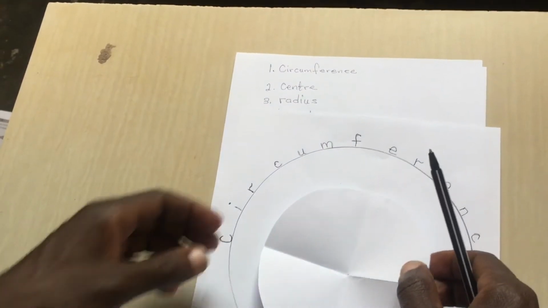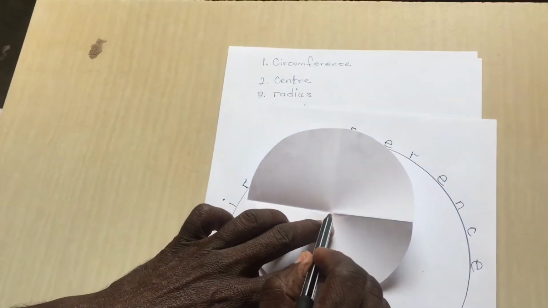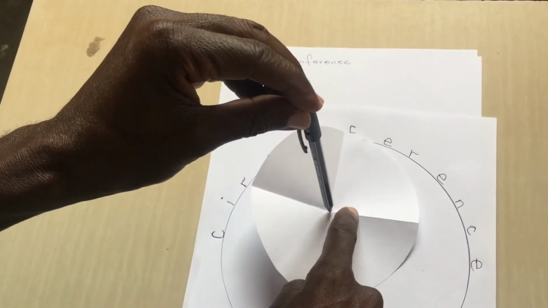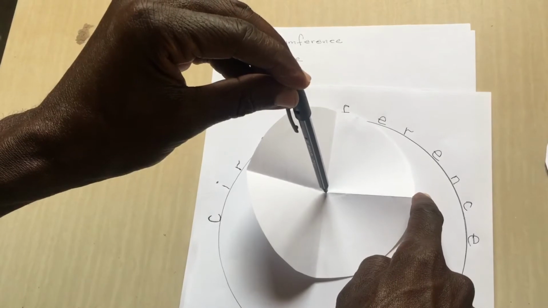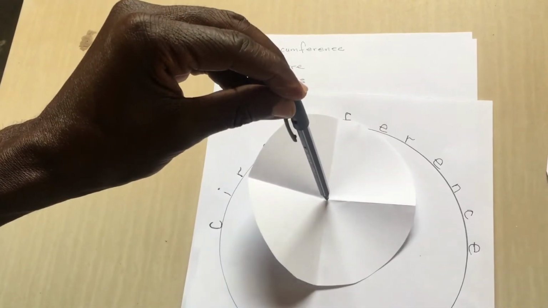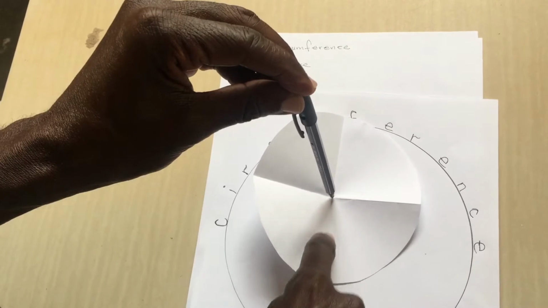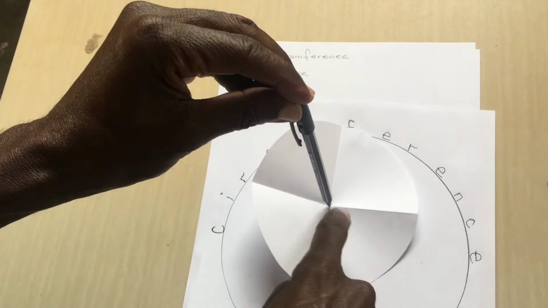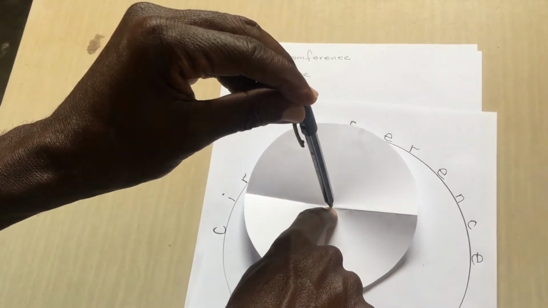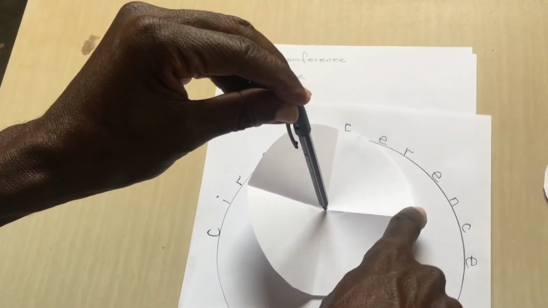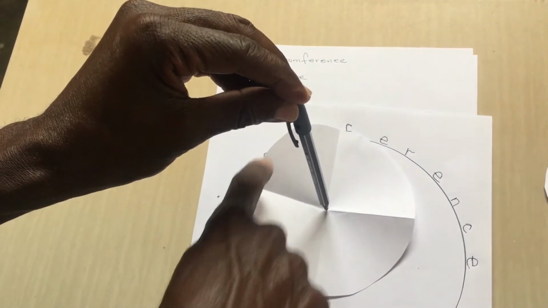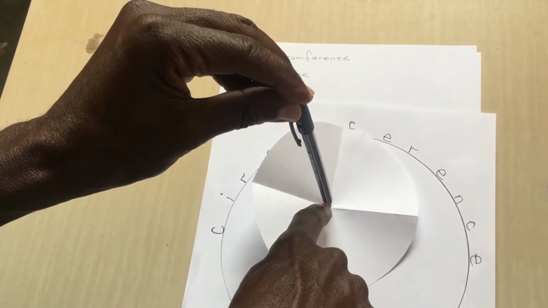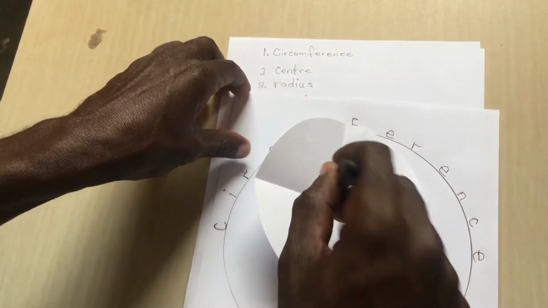Then we have the radius. From here, the middle point or the center going to the circumference here, this is the radius. Where I folded, even from here coming down here, is the radius. So the radius is the distance from the center to any point on the circumference. Any point, it can be that point, but from the center, that is the radius.